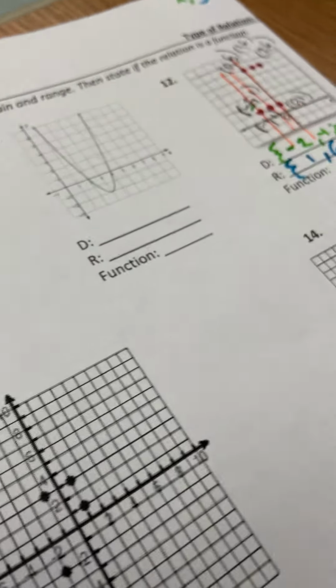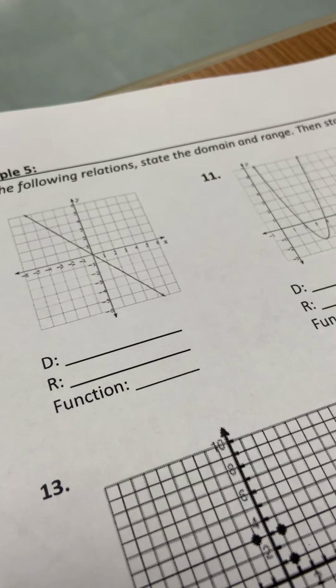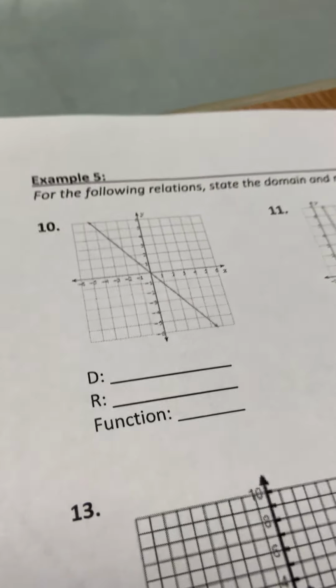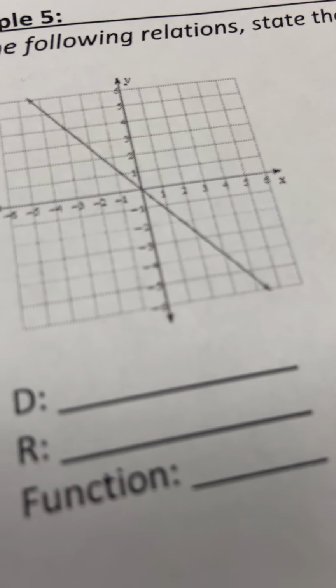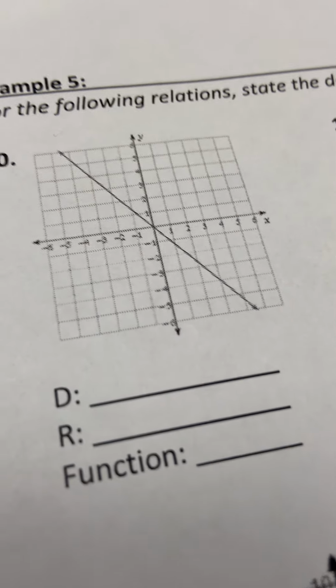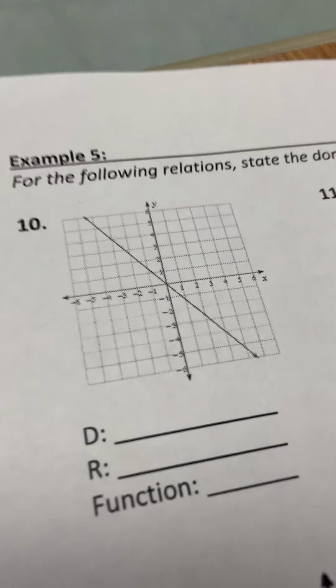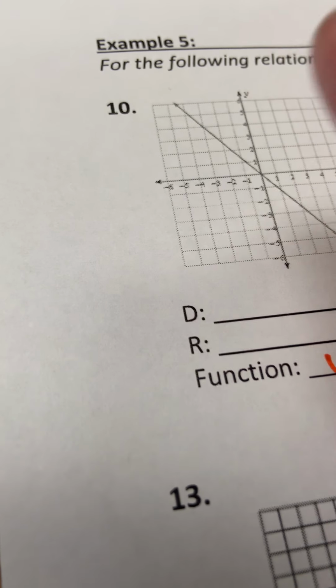So I'm going to go over to this one first. With these types of graphs, what helps me is I look at if it's a function or not. If you look, it doesn't look like anything hits twice. I'm not going to draw on it because it's going to make it hard to show what I'm talking about later. It looks like it's a function, so I'm going to put yes.